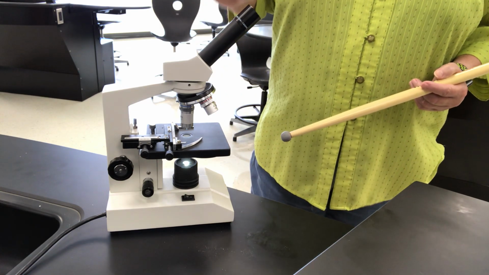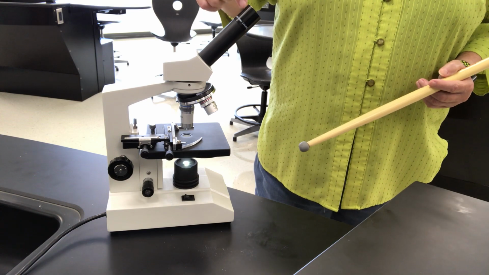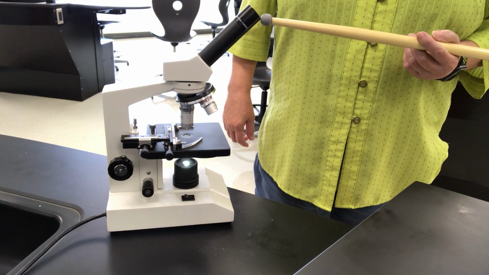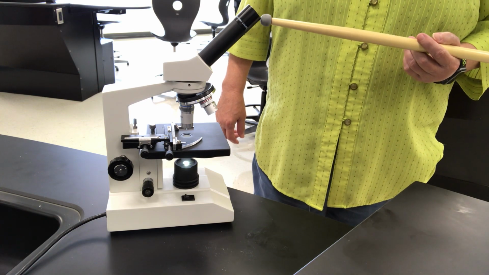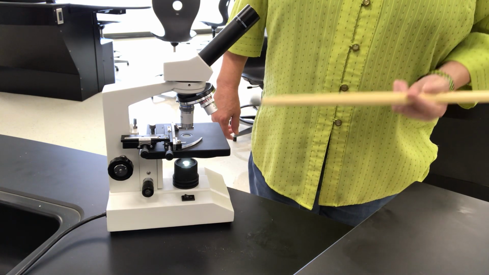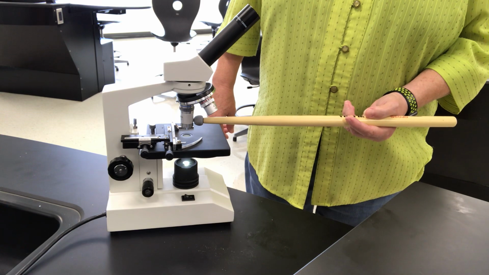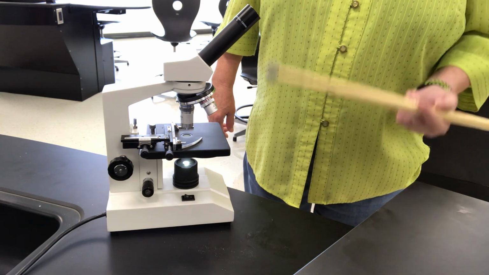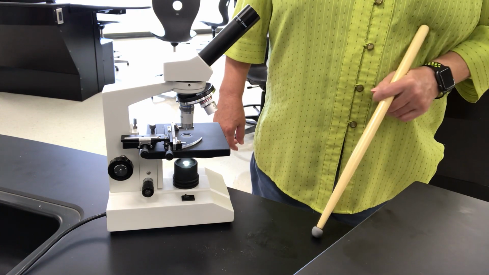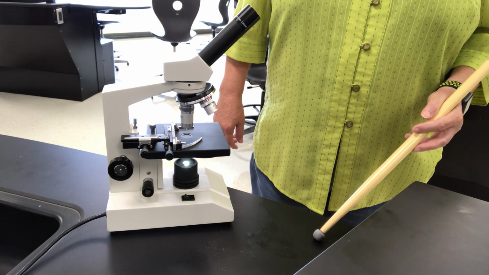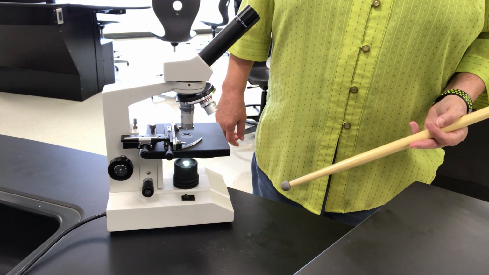Now, that's not your true magnification of what you look at things, because your eyepiece here is a 10 times magnification. So to find your magnification, you multiply your eyepiece times the objective you're looking through. So this would be the long one, this would be 40, so 10 times 40, you would be looking at something magnified 400 times, and that's something we're going to be doing in the lab, okay?